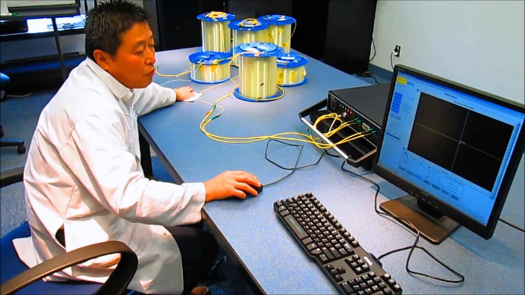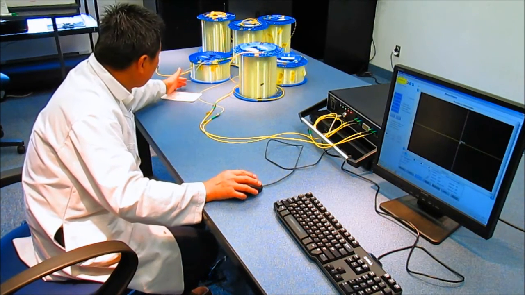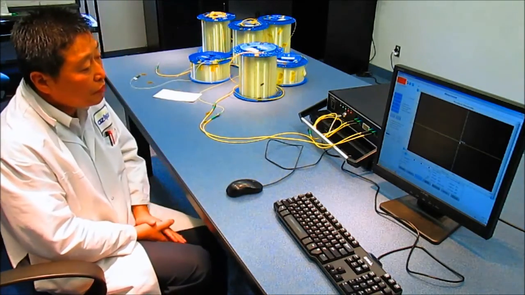We're now 90% of the way through the data gathering. 95%. We have all the data, and now it's doing the analysis.